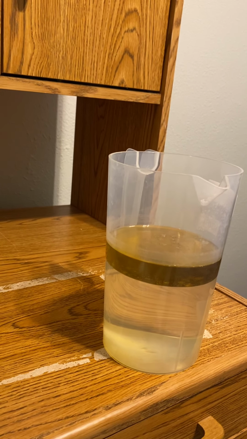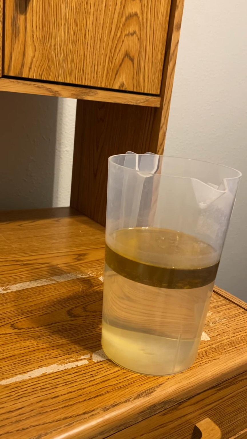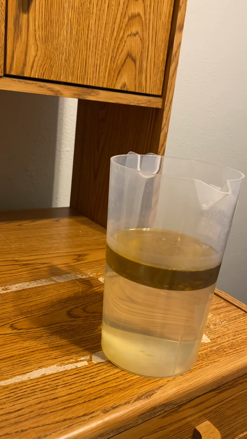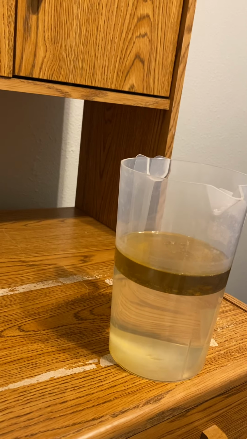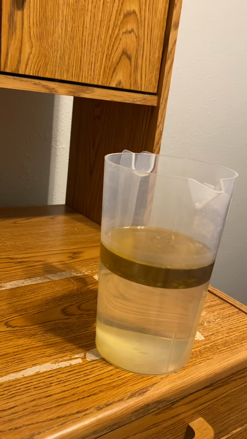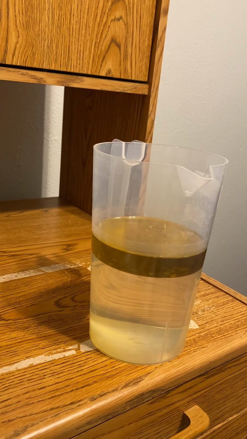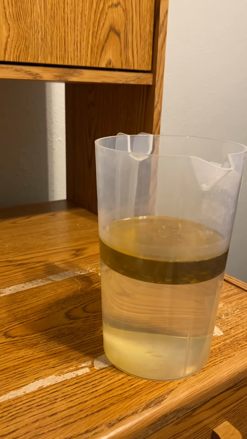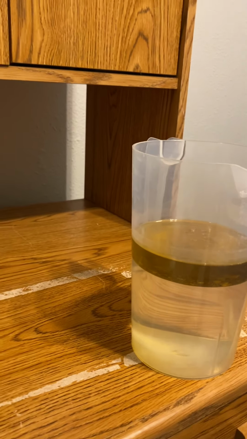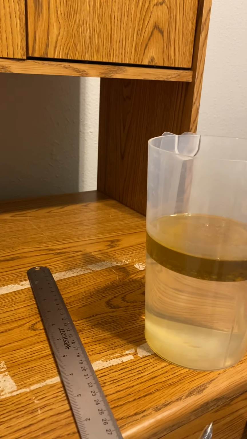and the hydrostatic principle is the principle that states that the rate of increase of pressure in the vertically downward direction must be equal to the specific weight of the fluid at that point, or we can say change in pressure equals rho times g times h. So for this experiment, we need a clear vessel, oil, water, and a scale, as you can see on the video.